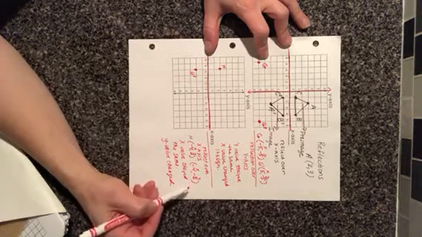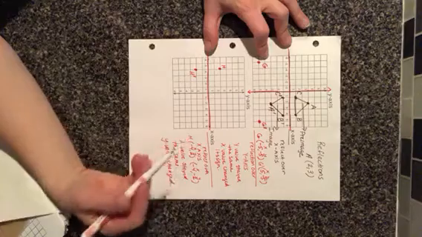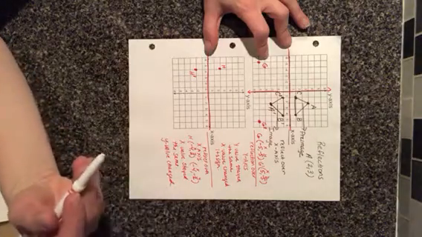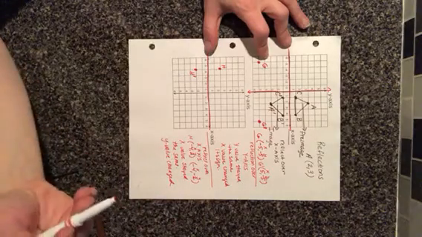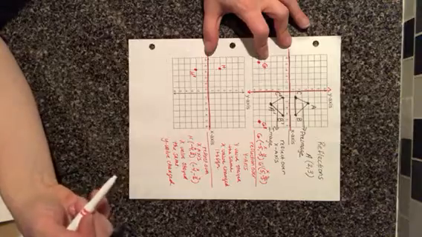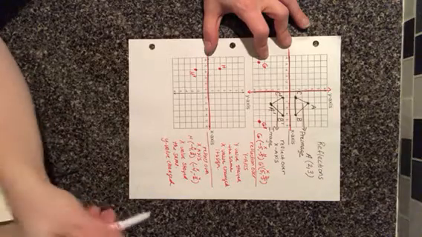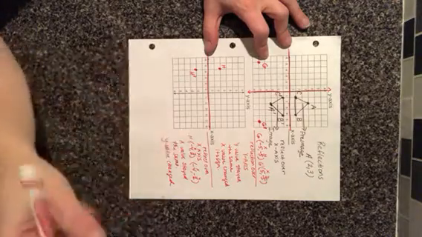coordinate by -1. So if you notice, one way to remember this is if you reflect over the x, the x stays the same. And if you reflect over the y, the y stays the same. The other one changes its sign.